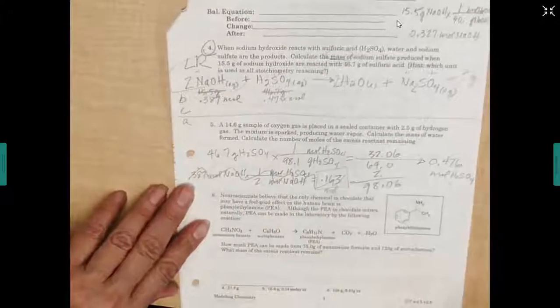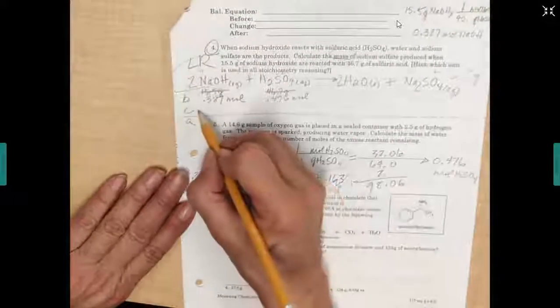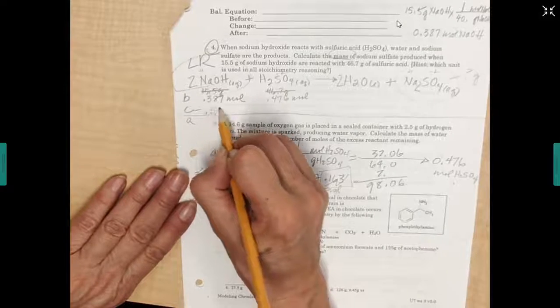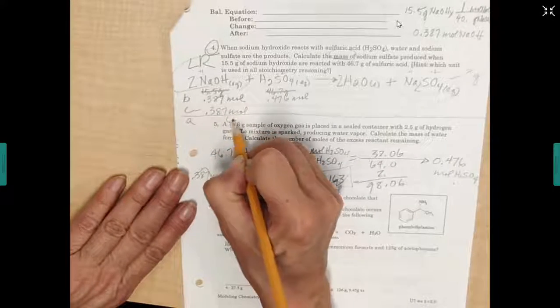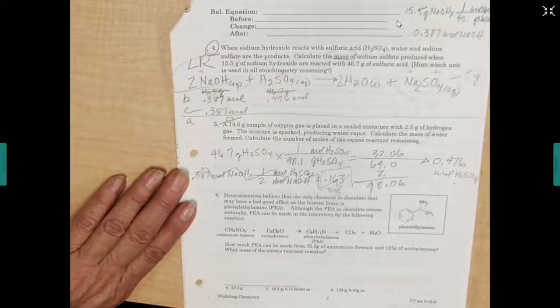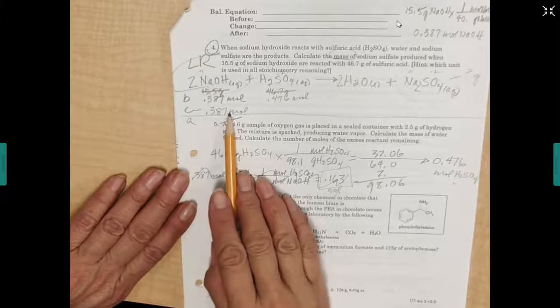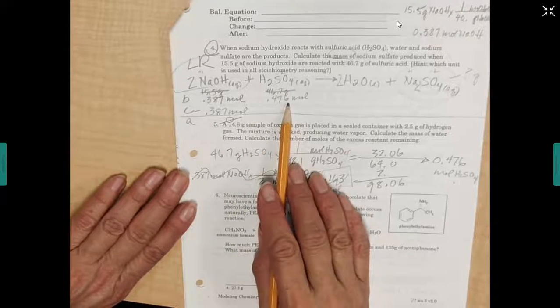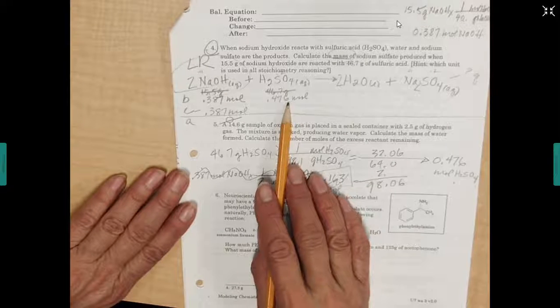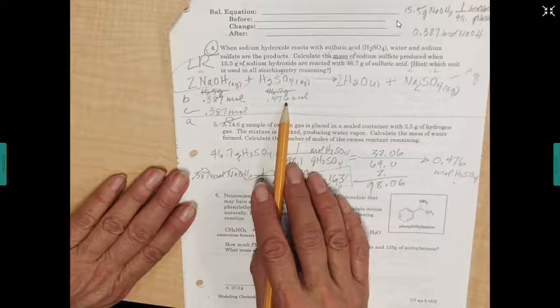I always like to put that on there so I know what the limiting reagent is. So I'm going to use all that up, minus 0.387 moles. I'm going to have none left over. Now it starts to get a little more complicated. I'm going to use all that up, but am I going to use all of this up? No. How much of that will I use up? How can I figure that out?